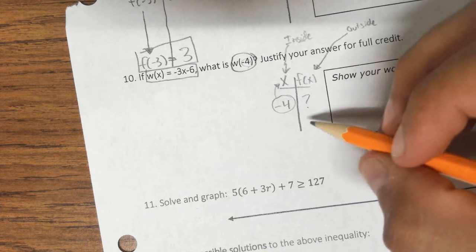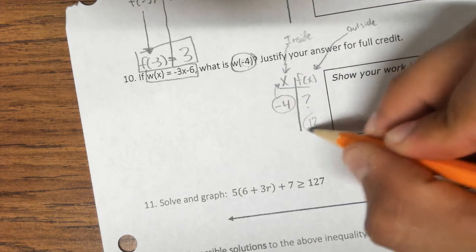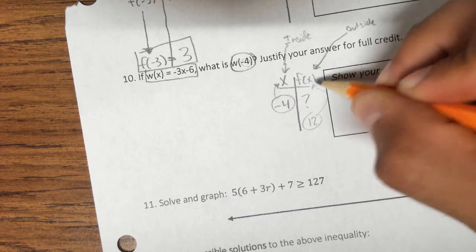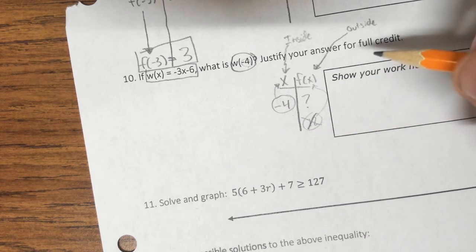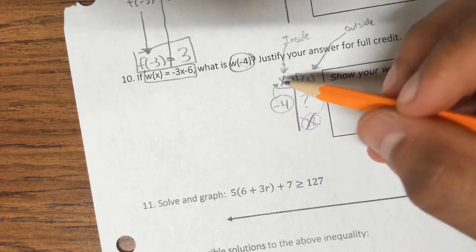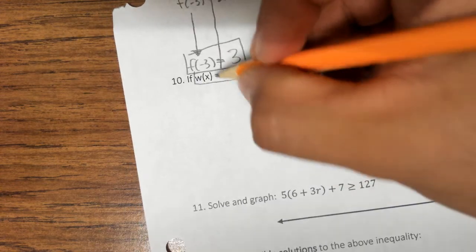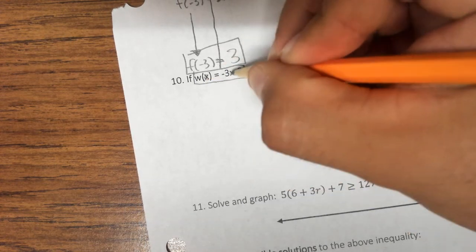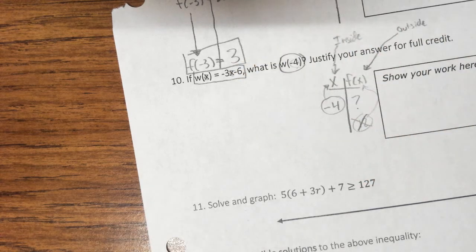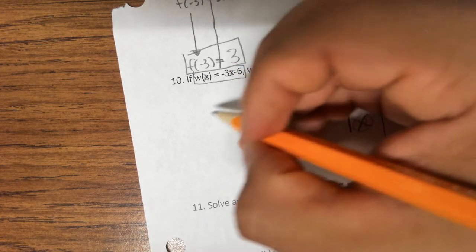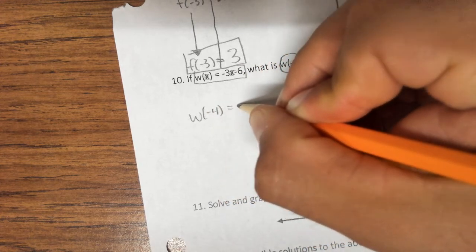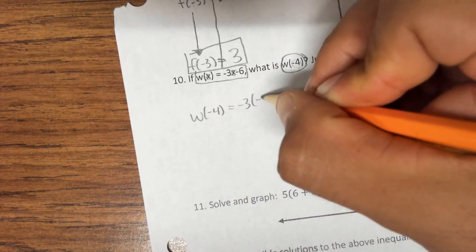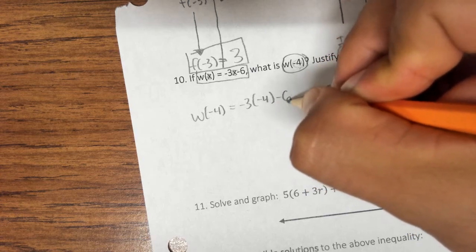Right, if I had a number over here, let's say 12, that would tell me, hey, I'm going to replace all of my f of x's with 12. We don't have that, so we don't have to worry about it this time, but I replace all my x's with negative 4's. So I take this x here, and that x there, and I'm going to replace both of those with a negative 4. So we have w of negative 4 equal to negative 3 parentheses negative 4 minus 6.